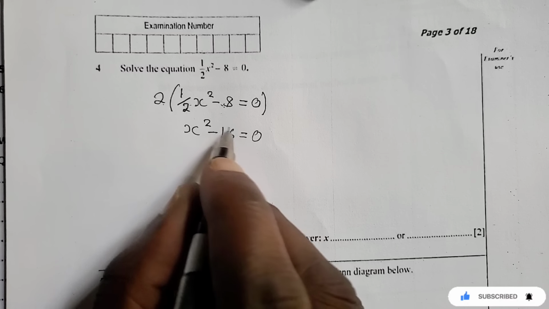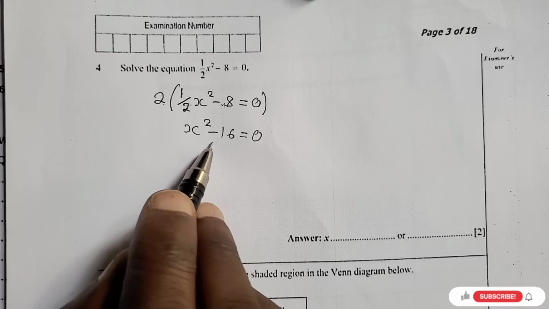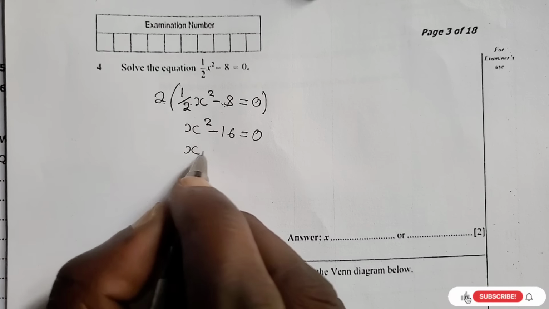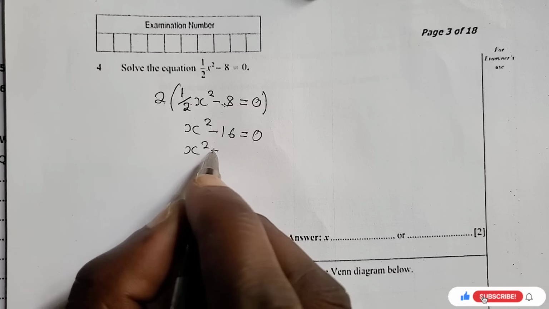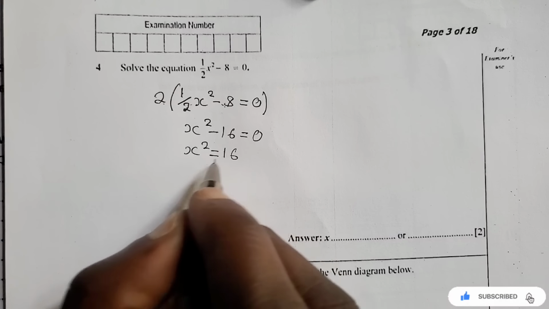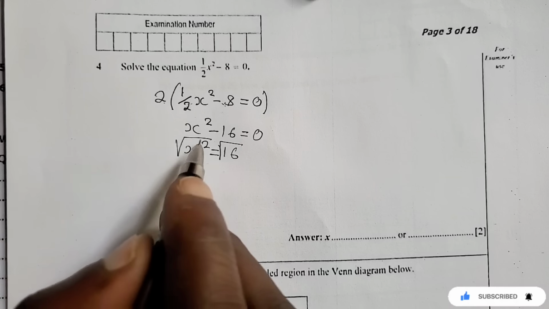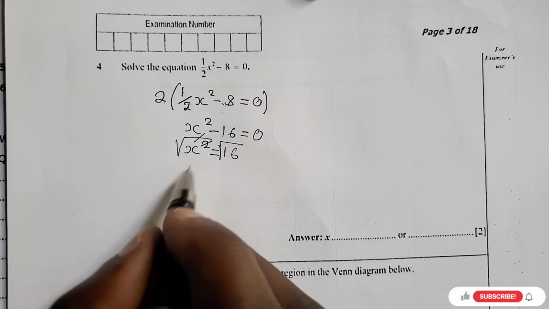So let's take this 16. So here there are 2 ways you can factorize: by difference of 2 squares, or you can just say x squared is equals to 16 across the equals sign becomes positive 16, then square root both sides. Square root symbol and these 2 cancel.